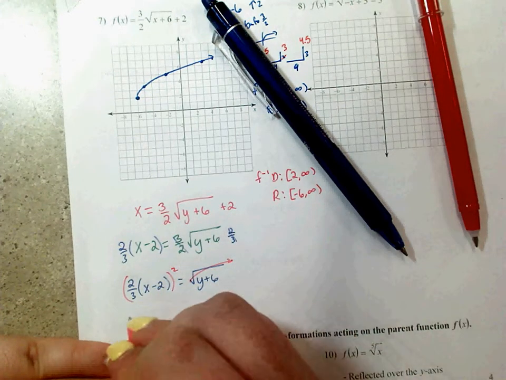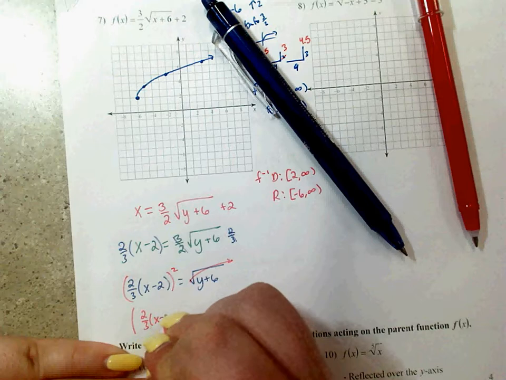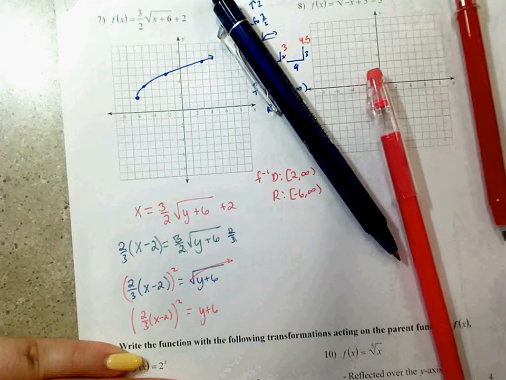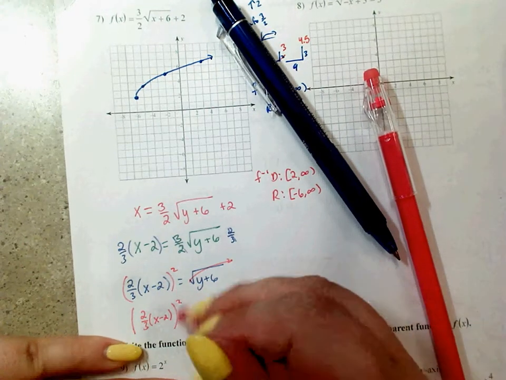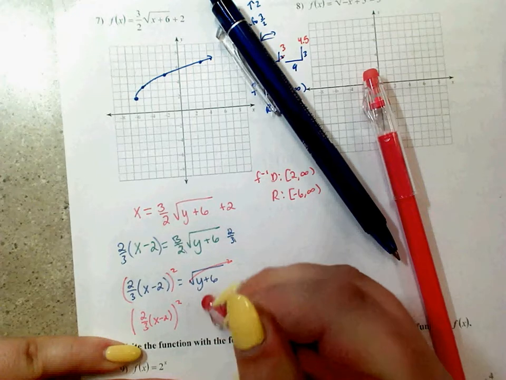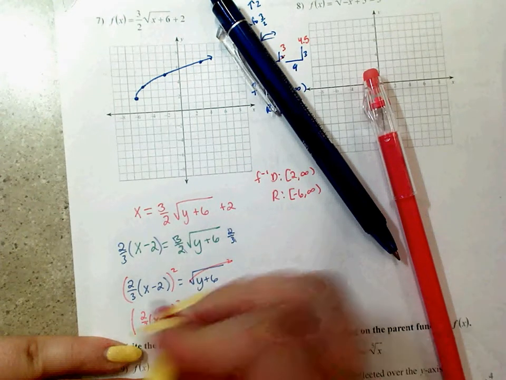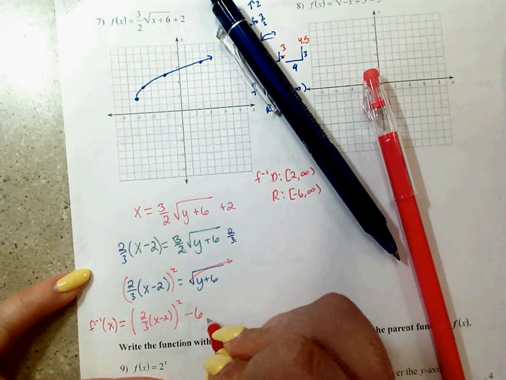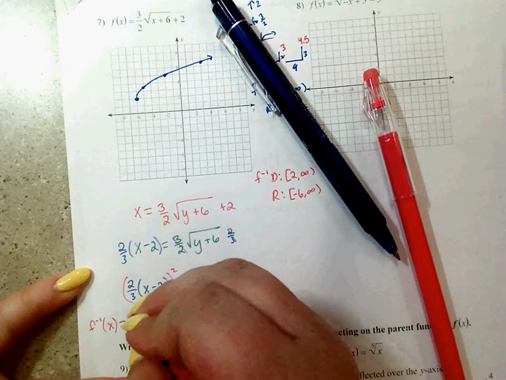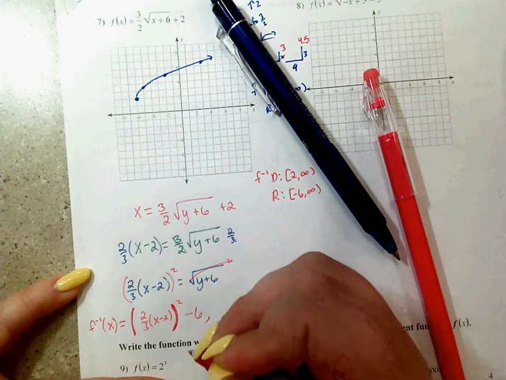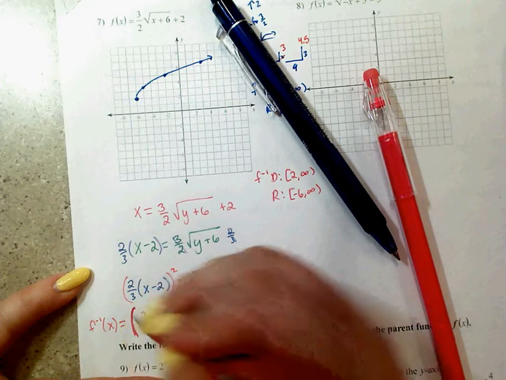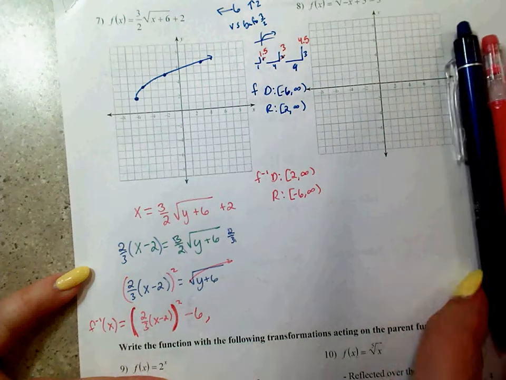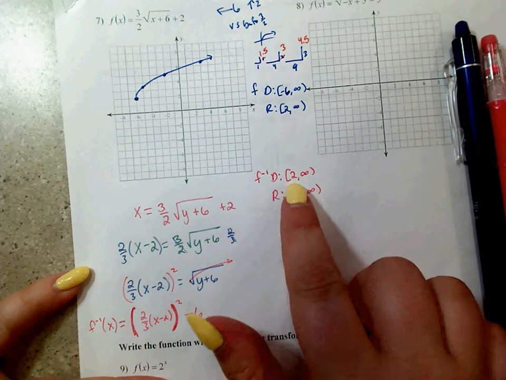Okay, so I've got 2/3 times x minus 2, quantity squared, equals y plus 6, and then the last step would be to subtract the 6. So I'm just going to go ahead and do that real quick. I'm going to subtract the 6, and that equals my inverse, so I'm going to write f inverse of x. But then I'm going to put a comma, because one thing that you have to remember is that if you start with a single square root, not the positive and the negative square root, then you should only end up with half a parabola. This is a full parabola, and its domain is all real numbers, but my domain should only be 2 to infinity.